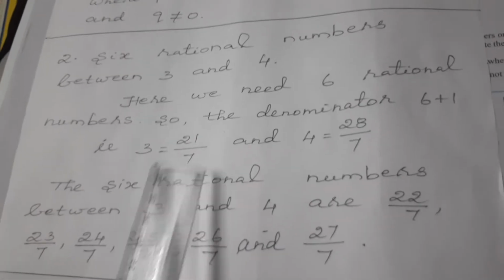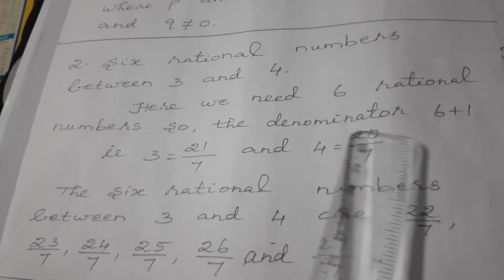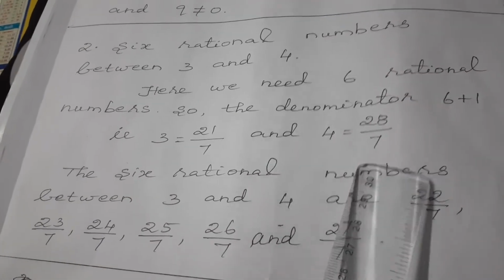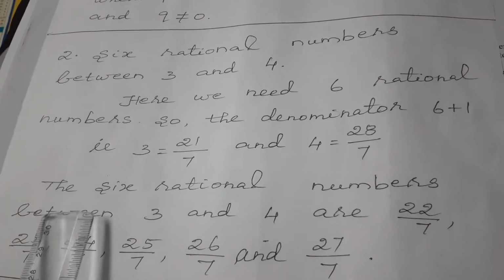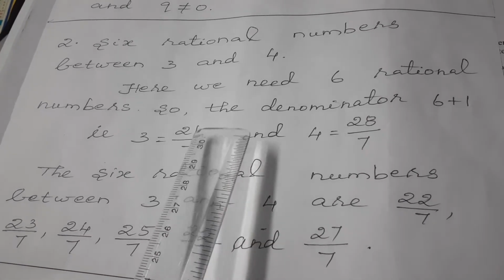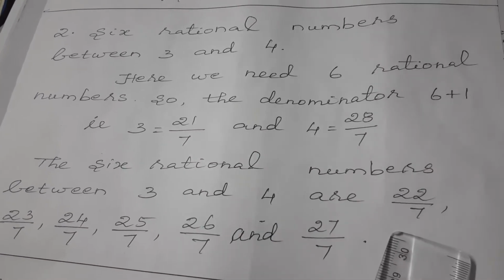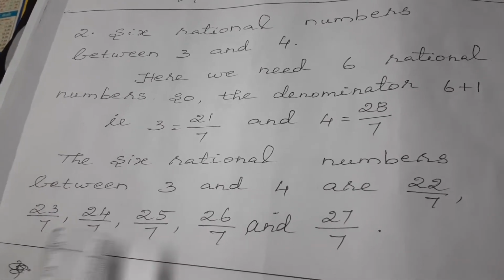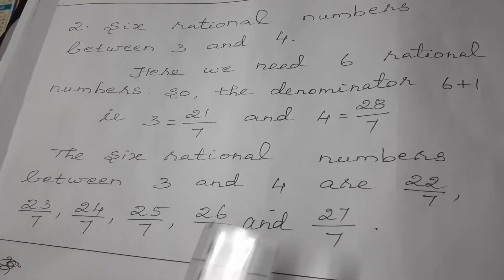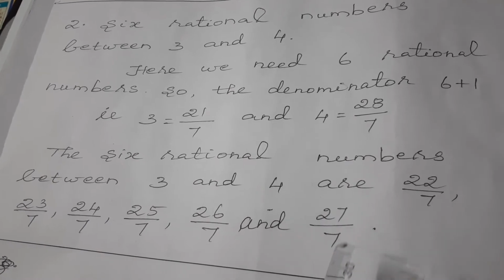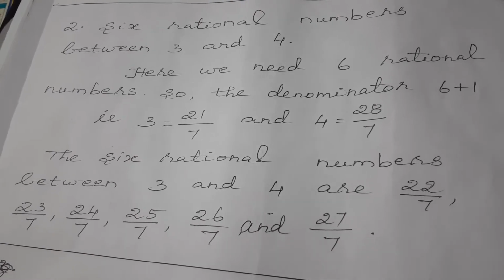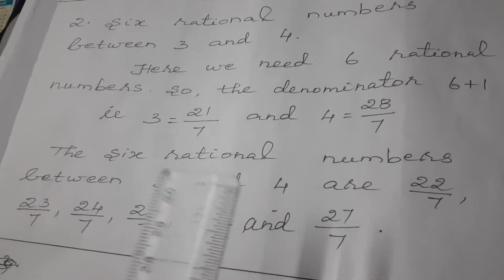So here 3 is equal to 21 by 7 and 4 is equal to 28 by 7. In between these two rational numbers, 6 rational numbers we need. They are, after 21 by 7, 22 by 7, 23 by 7, 24 by 7, 25 by 7, 26 by 7 and 27 by 7. These are all the in-between rational numbers for 3 and 4.